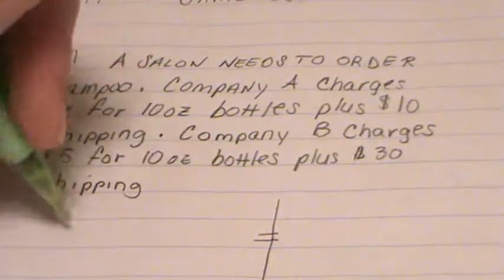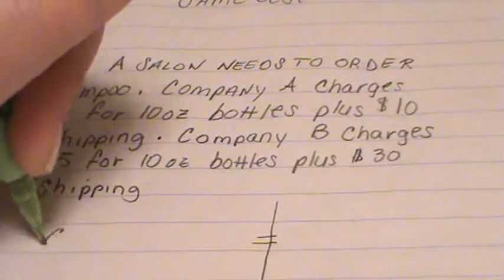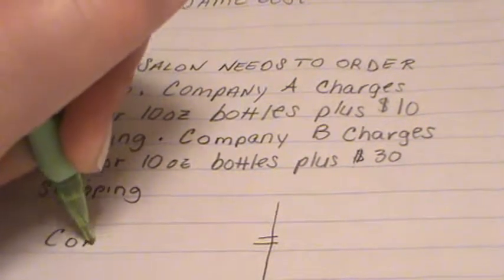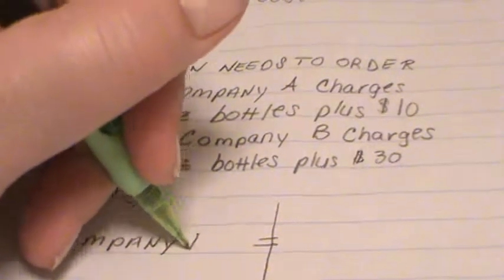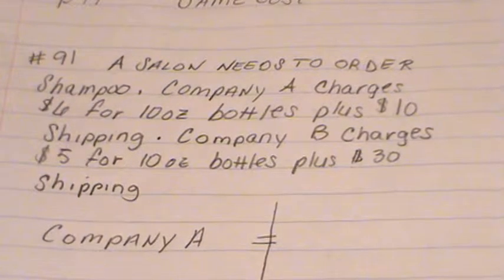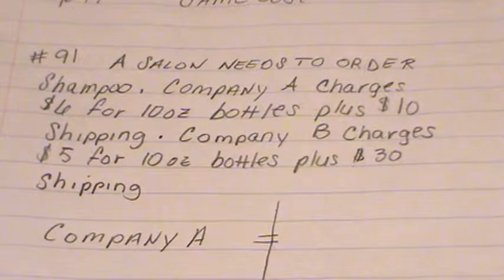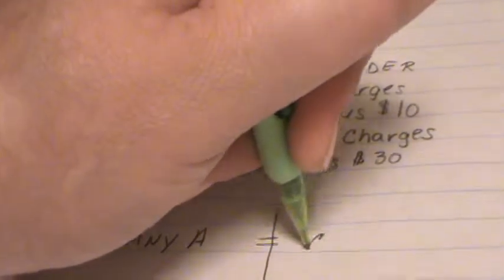So on the left hand side here, I'm going to say Company A. On the other side, I'm going to compare it to Company B.